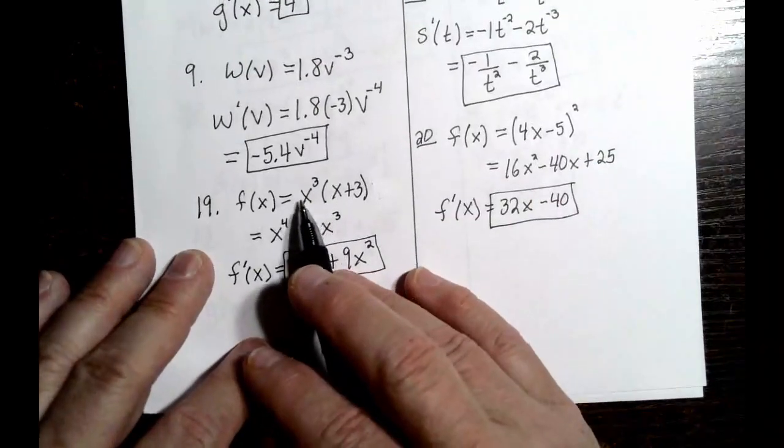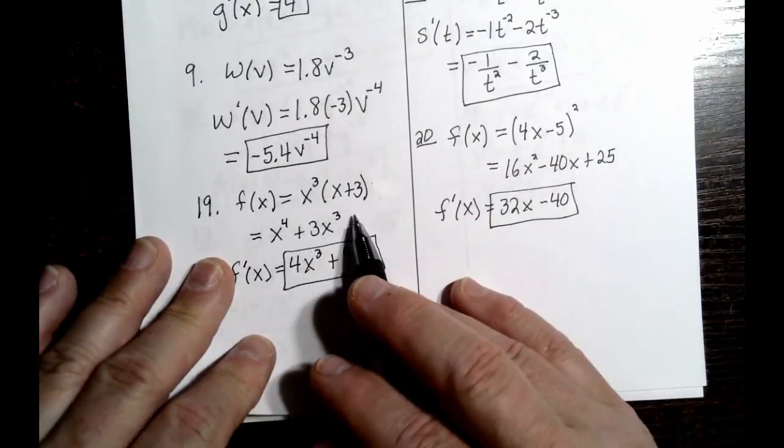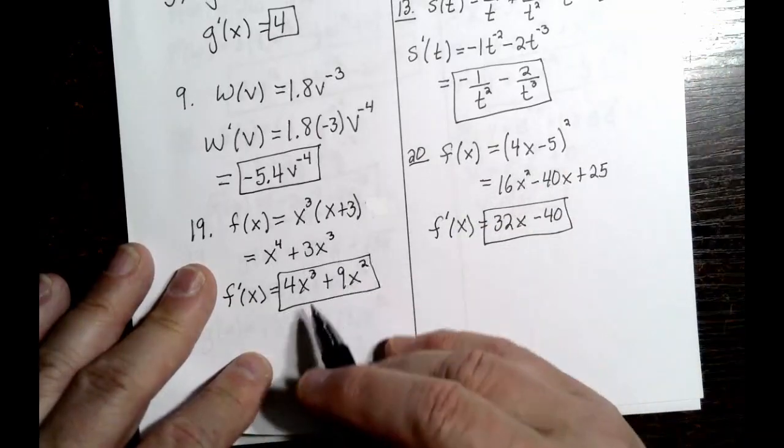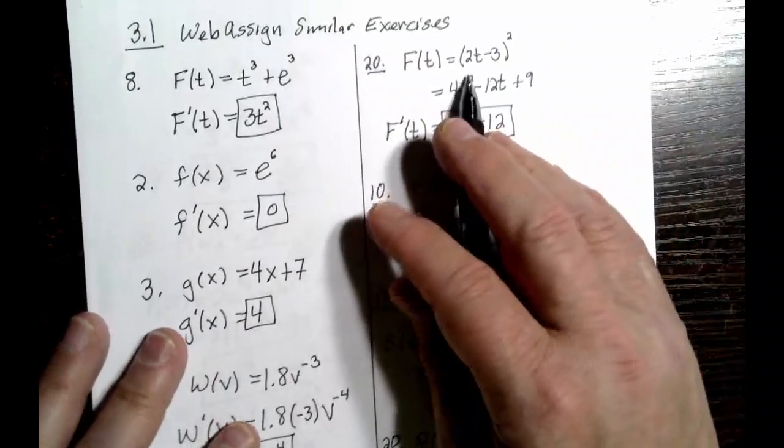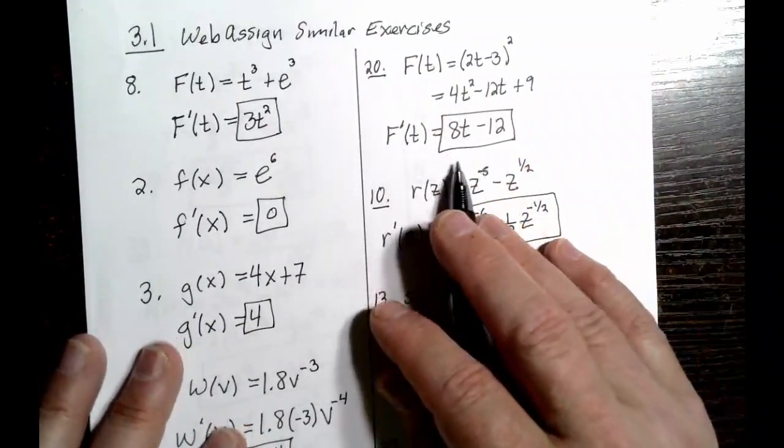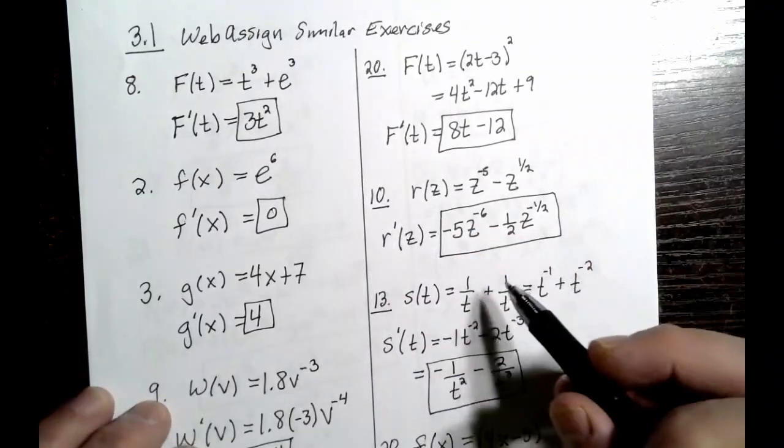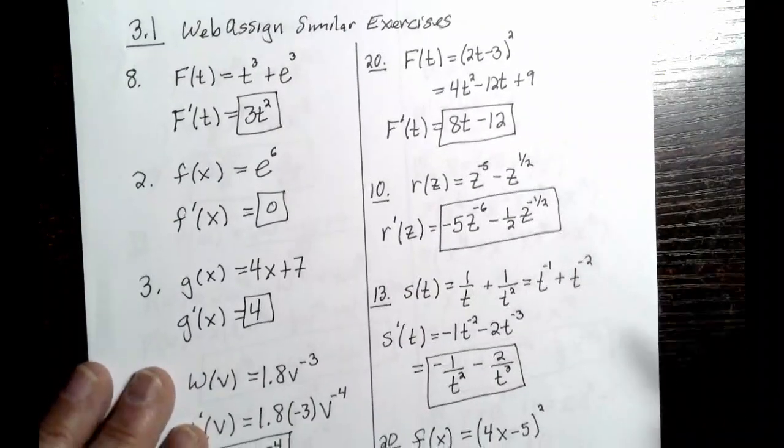Here, you're going to want to multiply this out and get x to the 4th plus 3x to the 3rd, and then take the derivative. Here you're going to want to expand this and then take the derivative of each individual term. And this one you can do the derivative, it's not too tricky there.